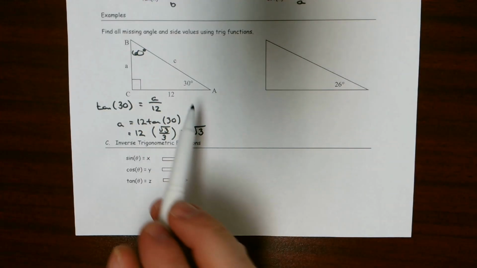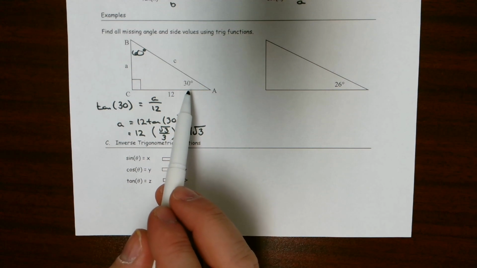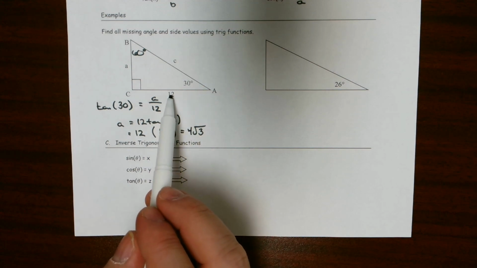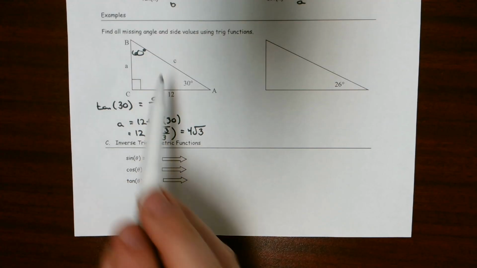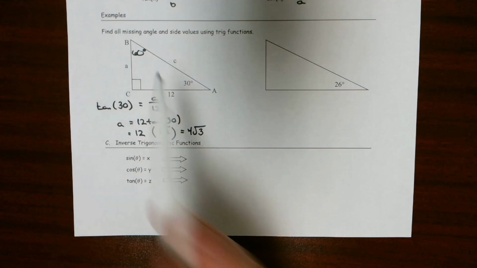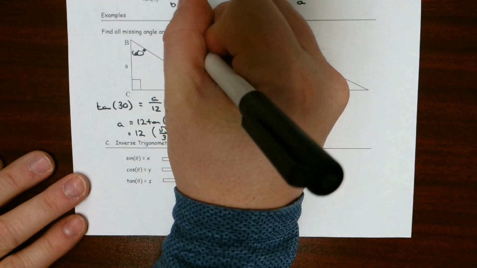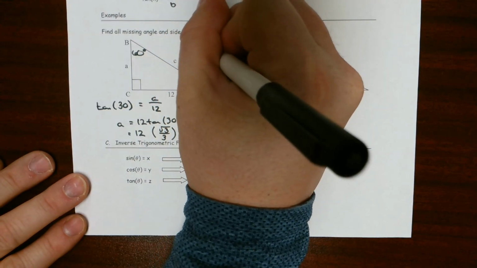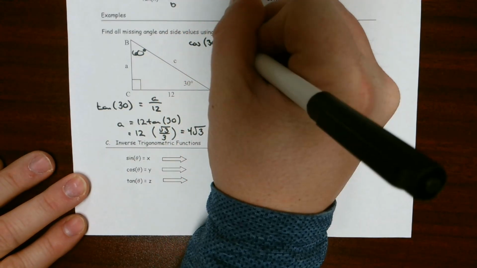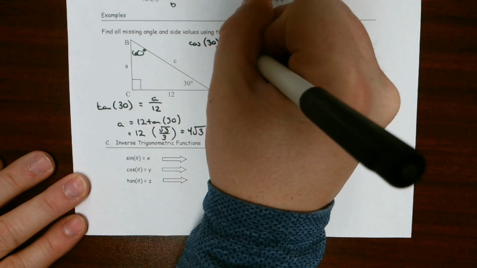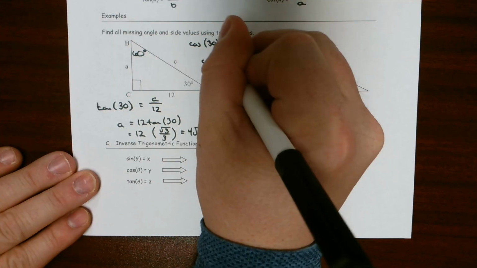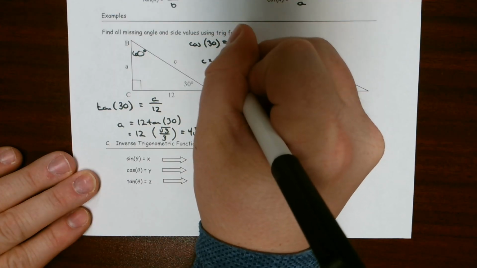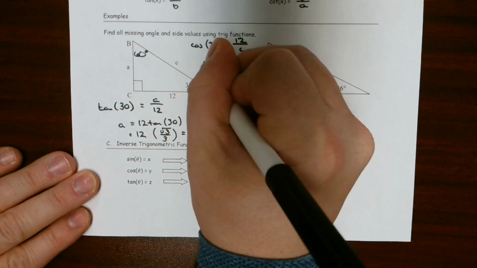We can actually do the same thing with 30 degrees, what we know, and cosine to find C, because we know adjacent and we're trying to find hypotenuse. So I can do that up here. I can say the cosine of 30 equals 12 over C. That means that C is equal to 12 over cosine of 30.